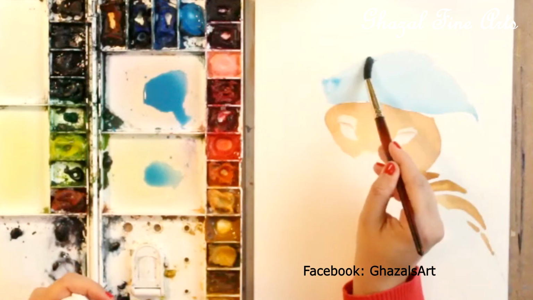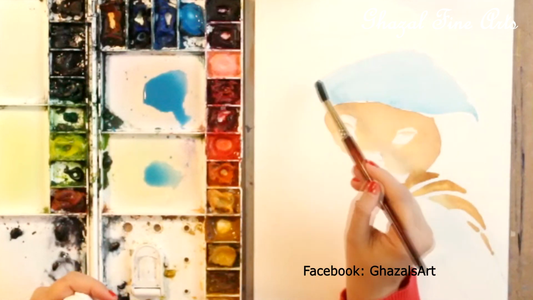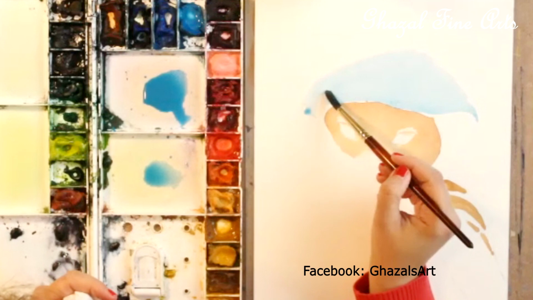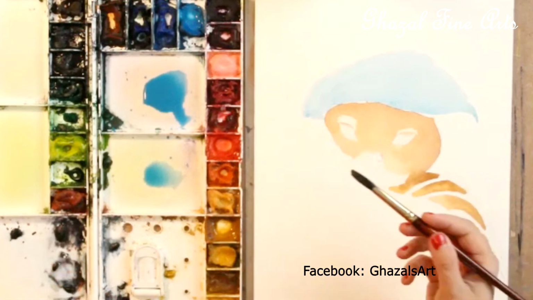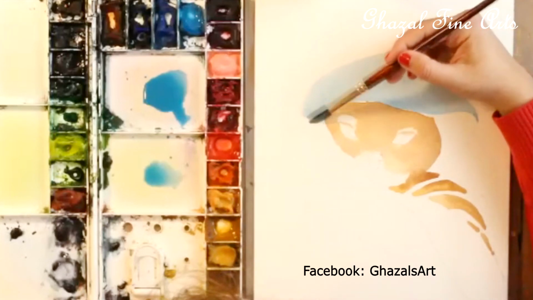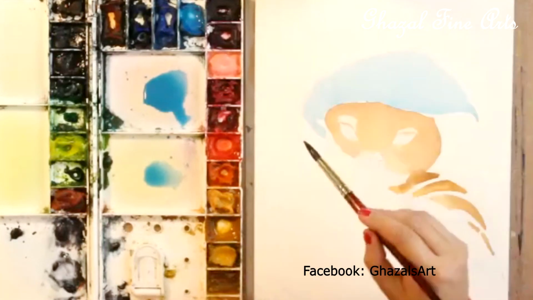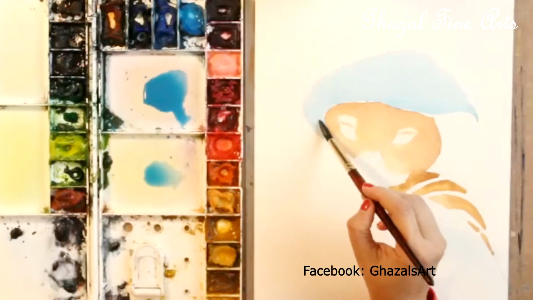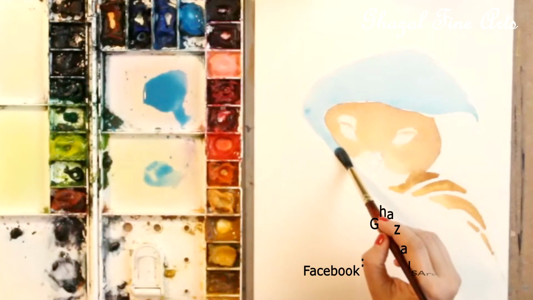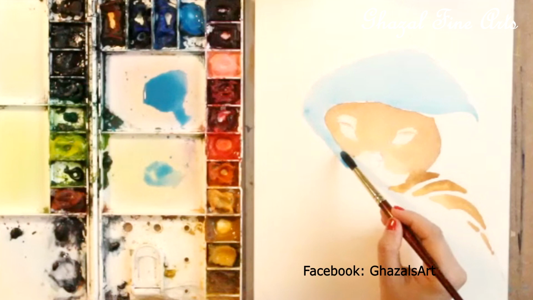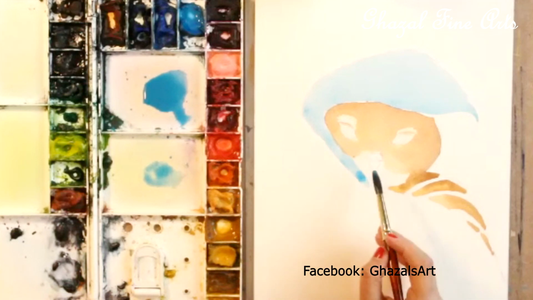And very clean, bring it like that. Some parts we use the tip of the brush, for some parts we use the whole brush. And I have enough water in my paint, so it's still wet. So it gives me a chance to bring a little darker tone beside that. So I just go like that.